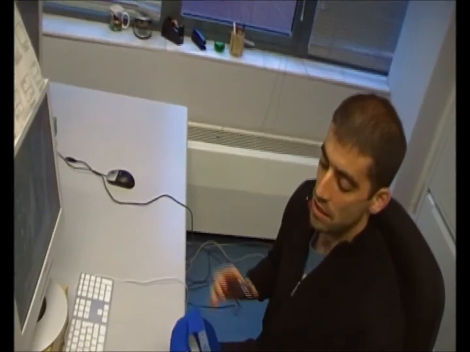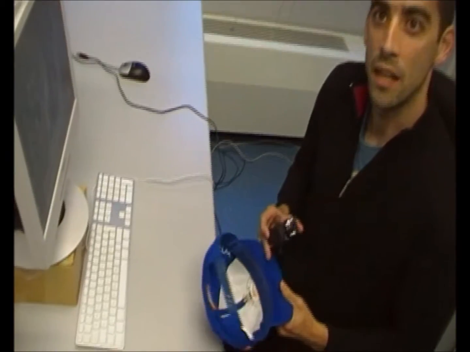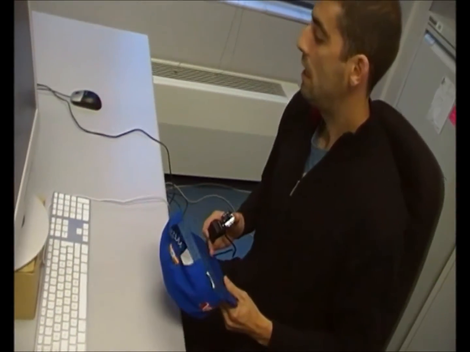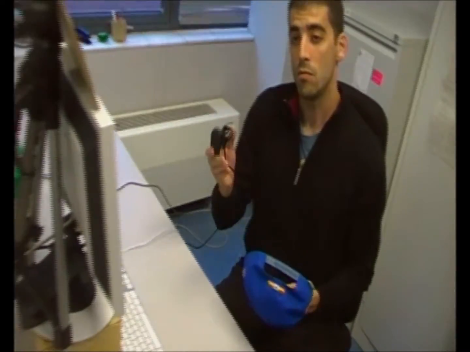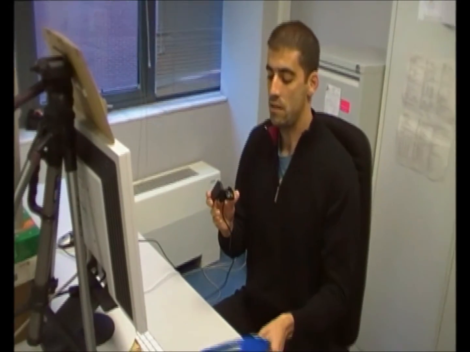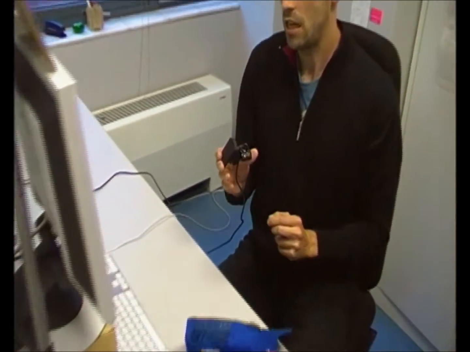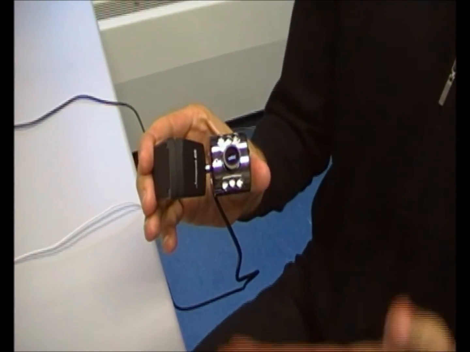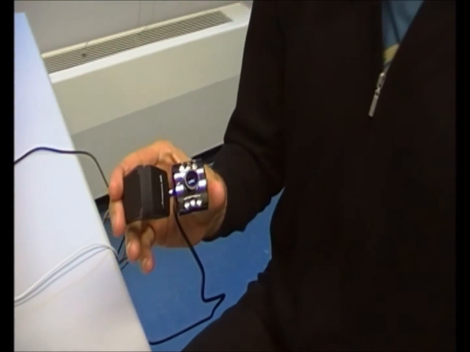In this current implementation we use a head-mounted setup in which we employ a webcam, a very cheap one. It costs less than 30 euros, it simply lacks an infrared filter, and it has infrared LEDs that improve image contrast for the image recognition routines.